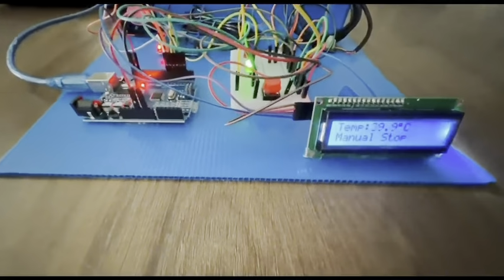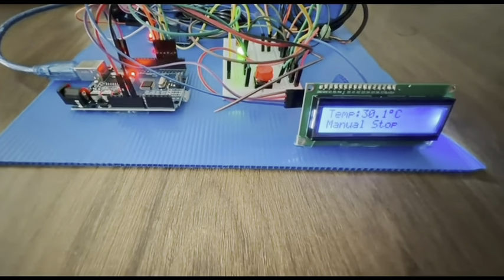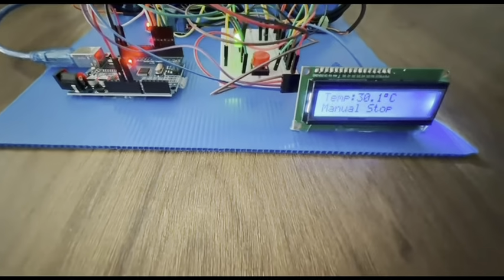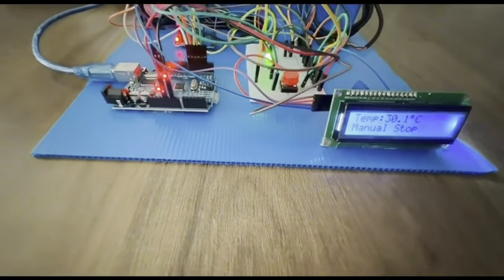This push button acts as a menu toggle and stop function to temporarily stop the cooling fan and warning system during operation. This subsystem helps monitor the surrounding environment temperature and protect the plant from excessive heat and water loss. That's all for me. Thank you.